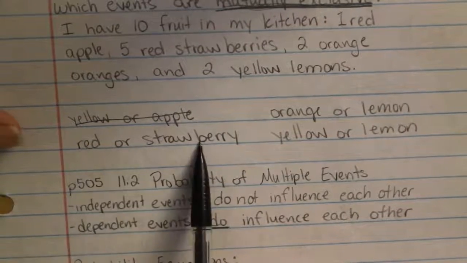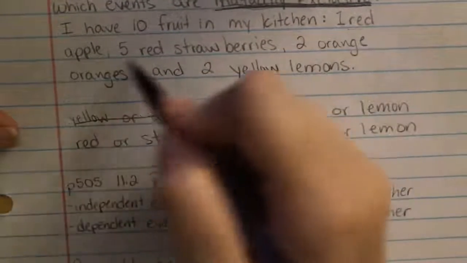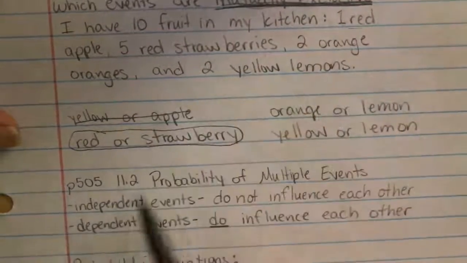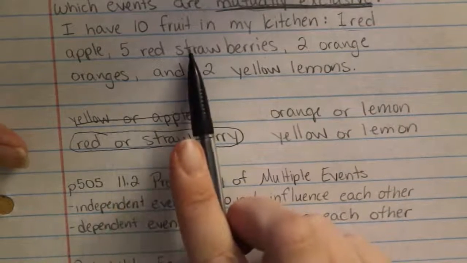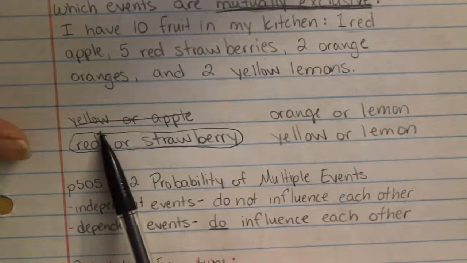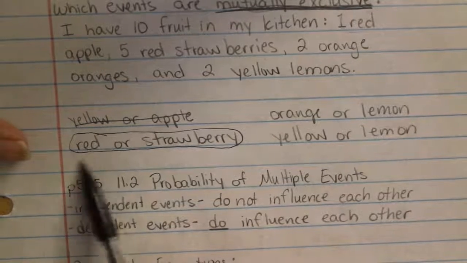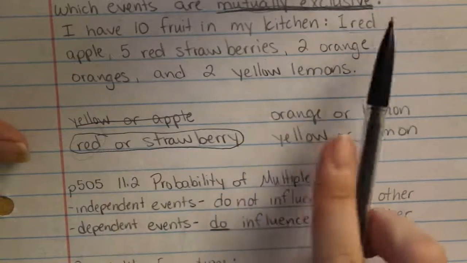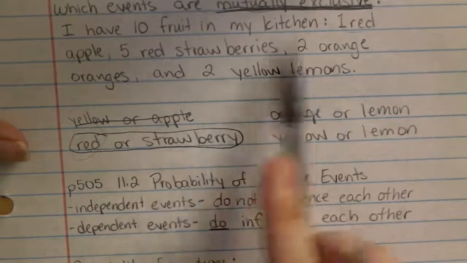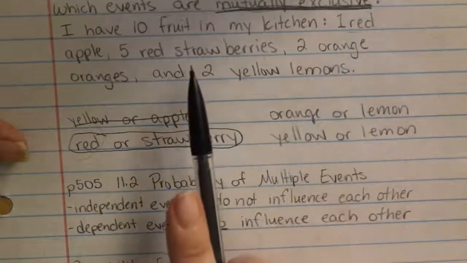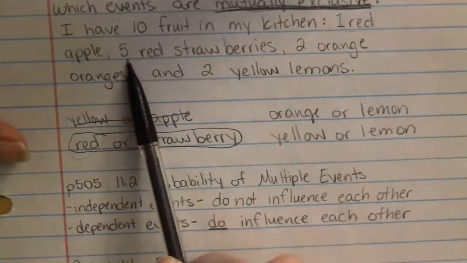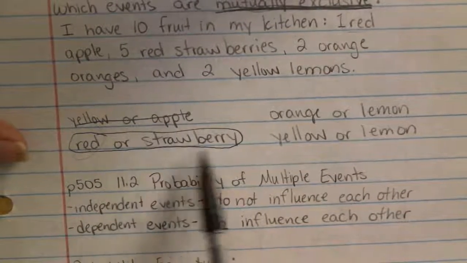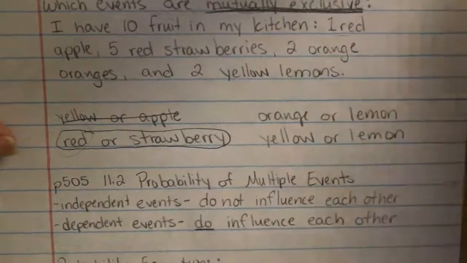Now I have red or a strawberry. If you look, I have 1 red apple and I have 5 red strawberries. So this actually is mutually exclusive because I have a chance of drawing a red fruit that is a strawberry. Mutually exclusive means that they share characteristics that are listed above. If I pick a red apple, I have a 1 out of 6 chance of that, but I also have the possibility of picking red strawberries.